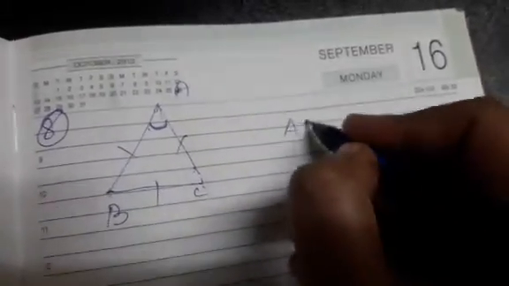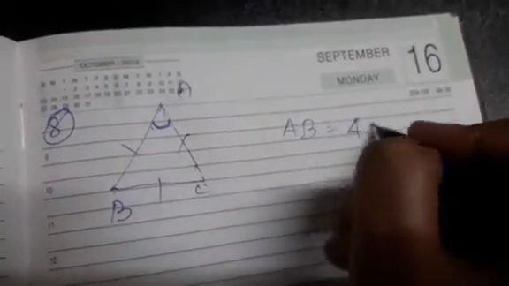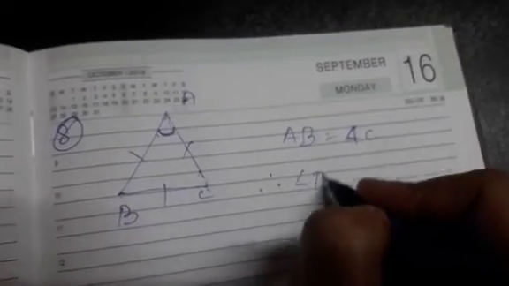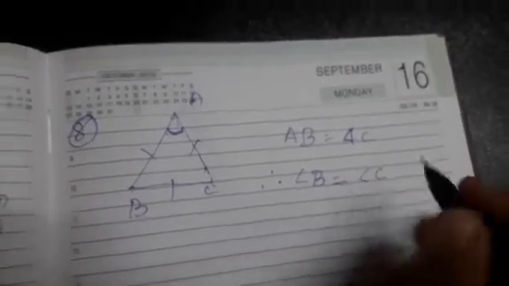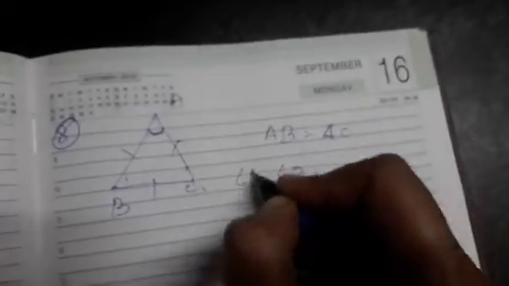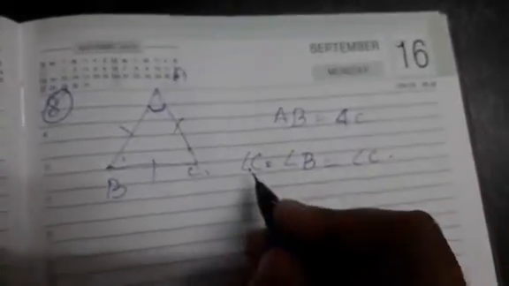How will we do that? Let's begin with this one. AB is equal to AC. If AB is equal to AC, therefore angle B will be equal to angle C. When AB is equal to AC, angle C will be equal to angle B. I told you to write in the correct order.